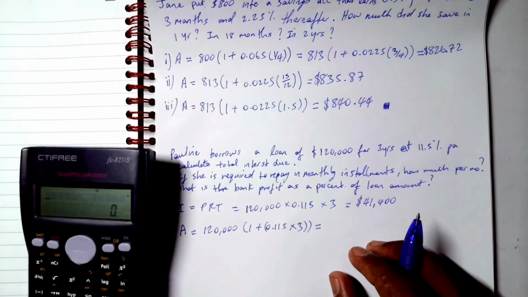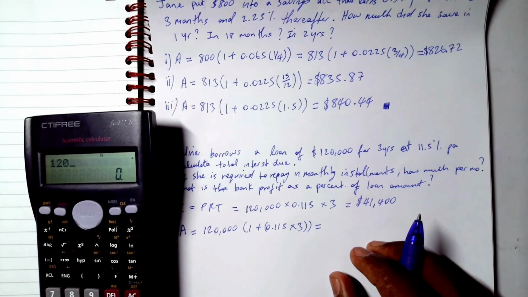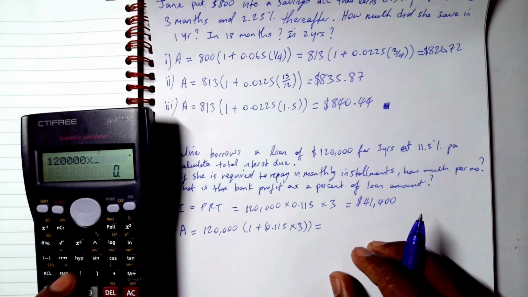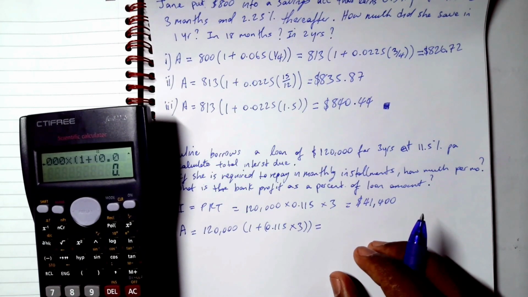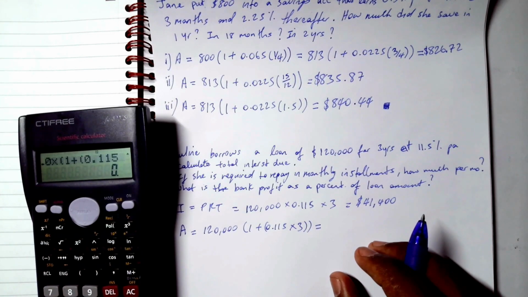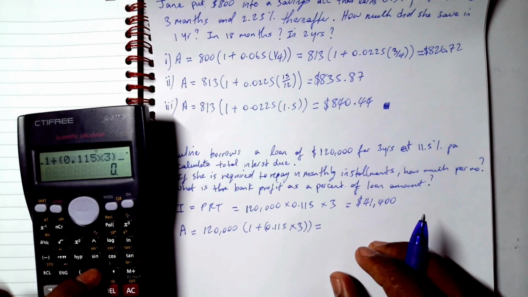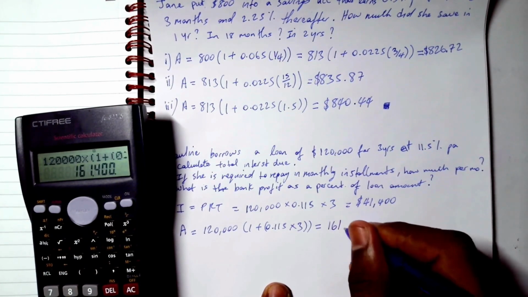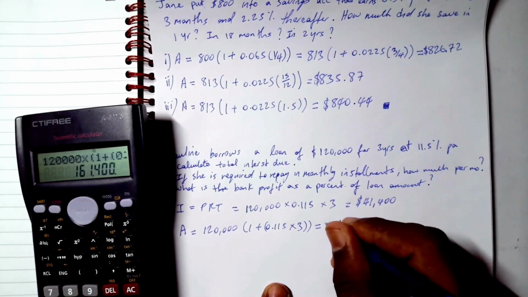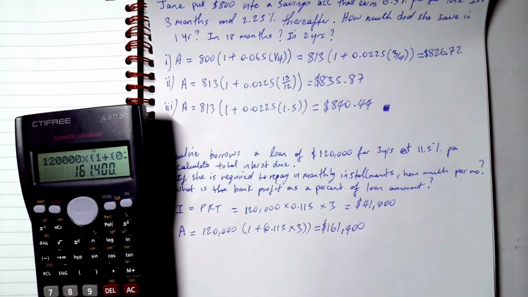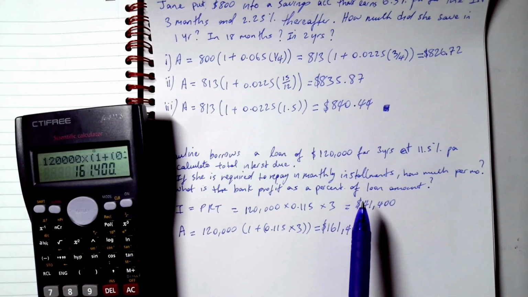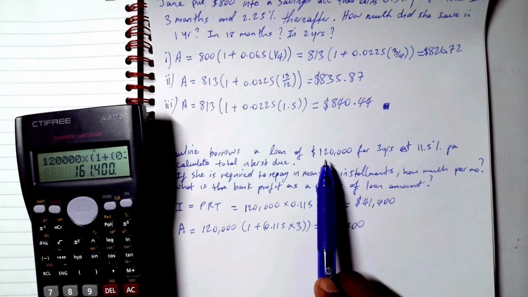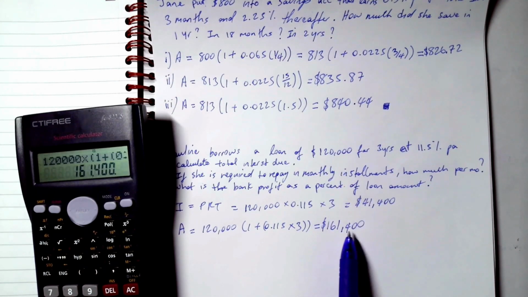never leave you out, our best friend the calculator, 120,000 times 1 plus bracket 0.115 times 3, which is going to be 161,400. This is the total amount she has to pay back, which is the interest plus the principal. If you add these two, you're going to get this.